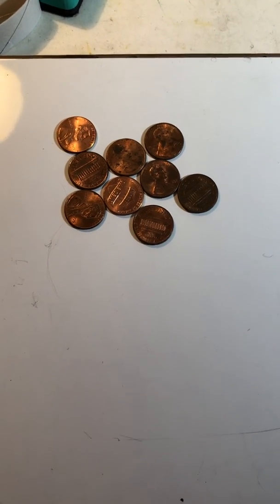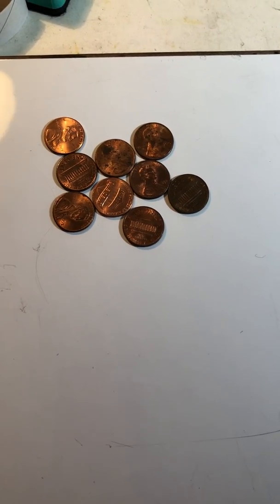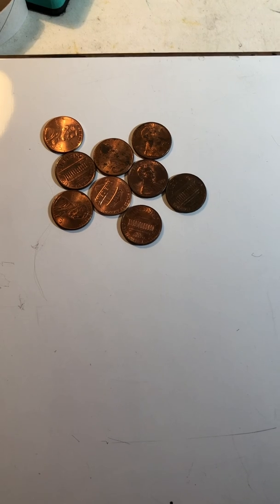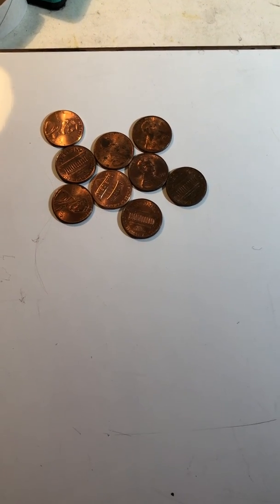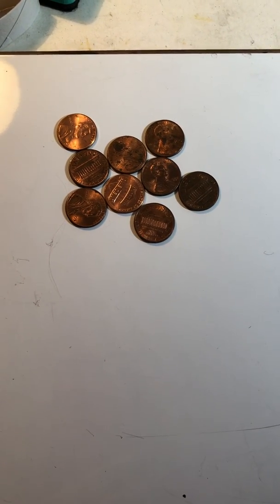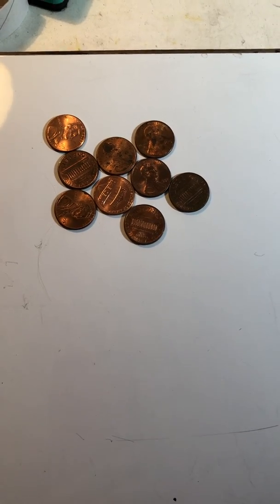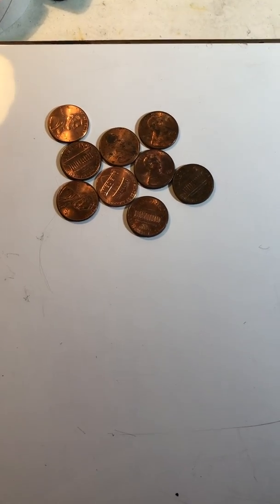Hi, so today we're going to do some counting. And instead of just counting out in the air, like 1, 2, 3, 4, 5, 6, 7, 8, 9, 10, 11, 12, like that, or counting Lego or counting blocks, we're going to count some pennies.